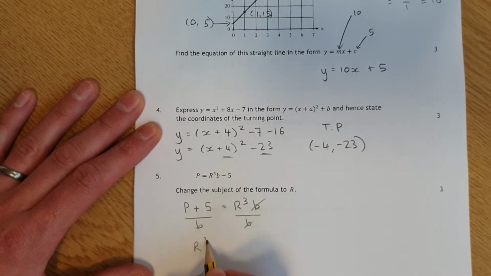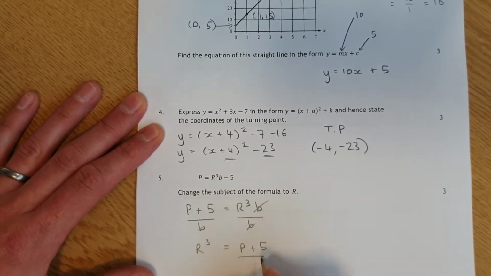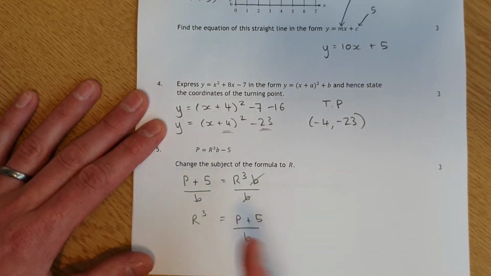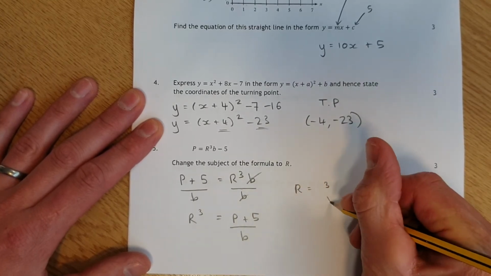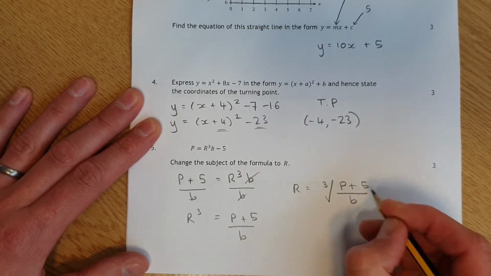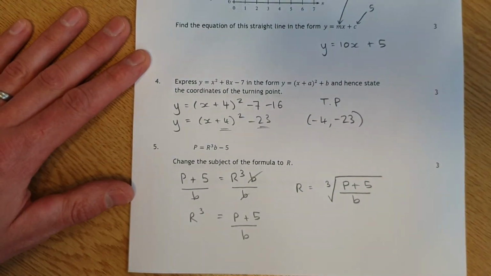So tidying that up, r cubed is equal to p plus 5 over b. Now we want r rather than r cubed, so we're going to take the cube root of both sides. So r equals the cube root of (p plus 5) over b.